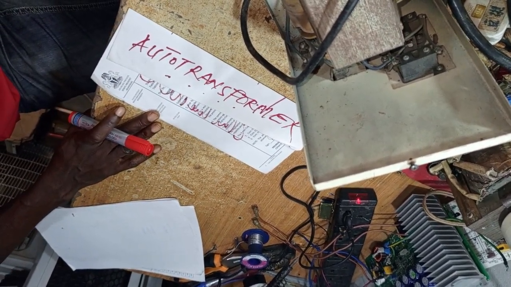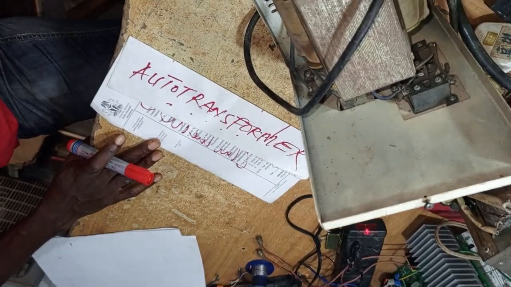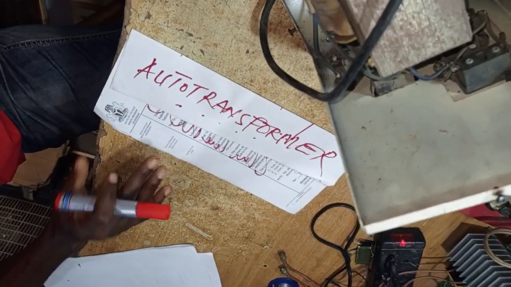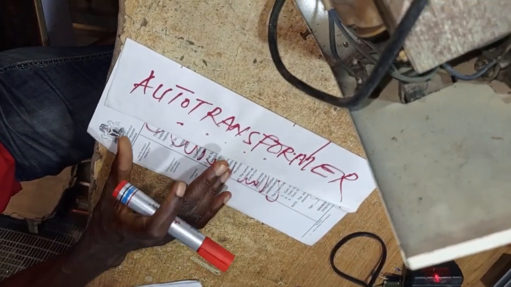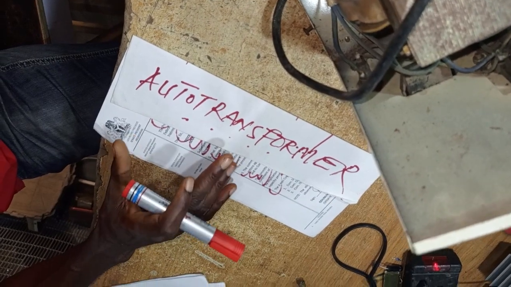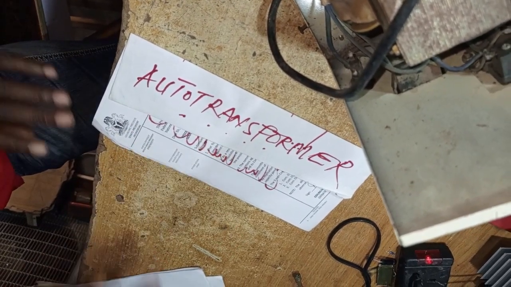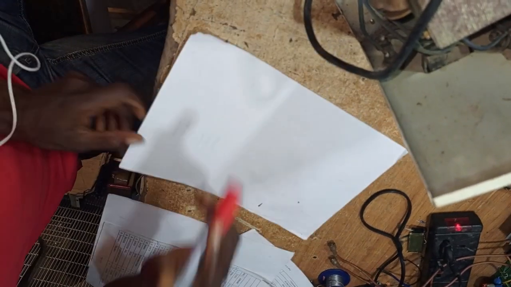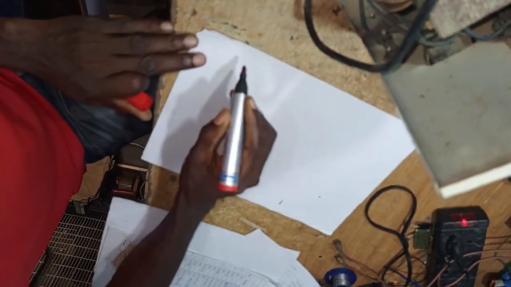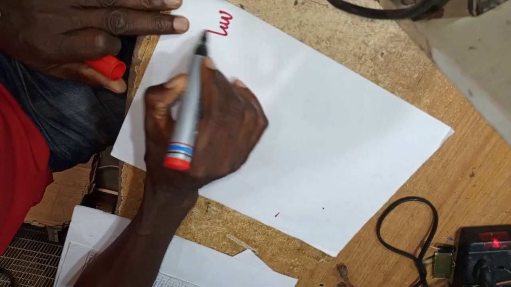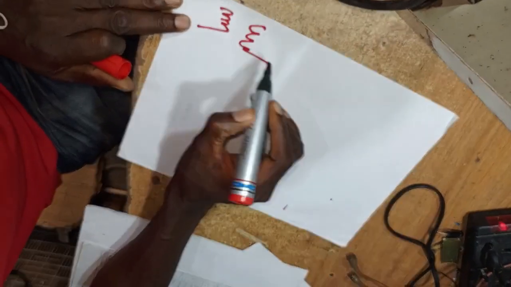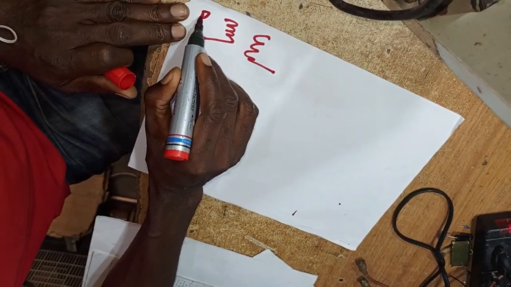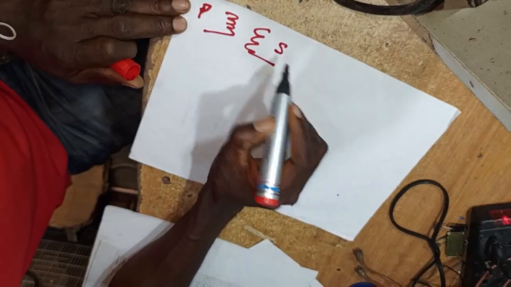So here we go now. Auto transformer. Let me open up your eyes so that you understand how an auto transformer is designed. Number one, how do you draw a transformer symbol? I will tell you like this. This side is the primary, this side is the secondary.